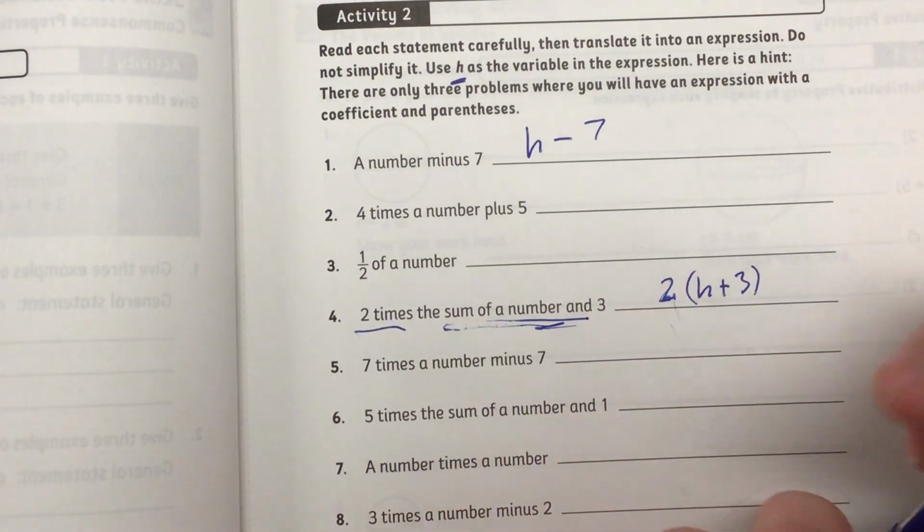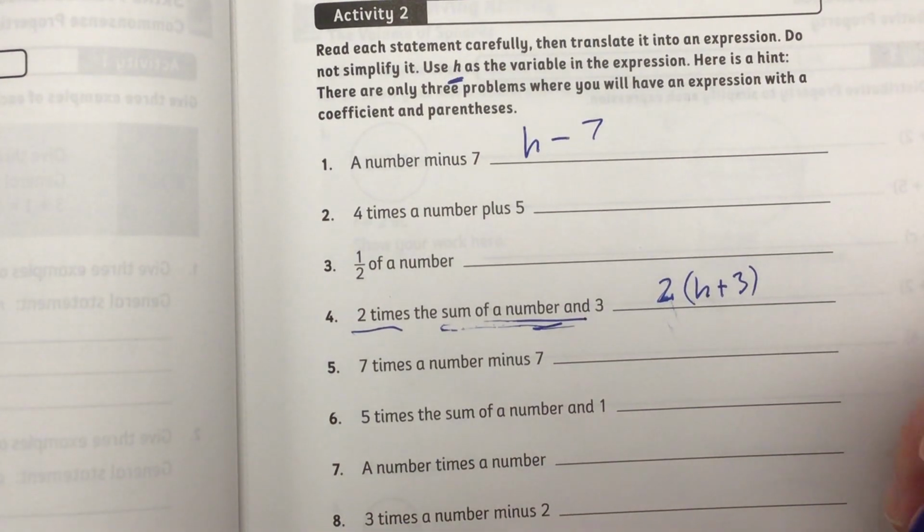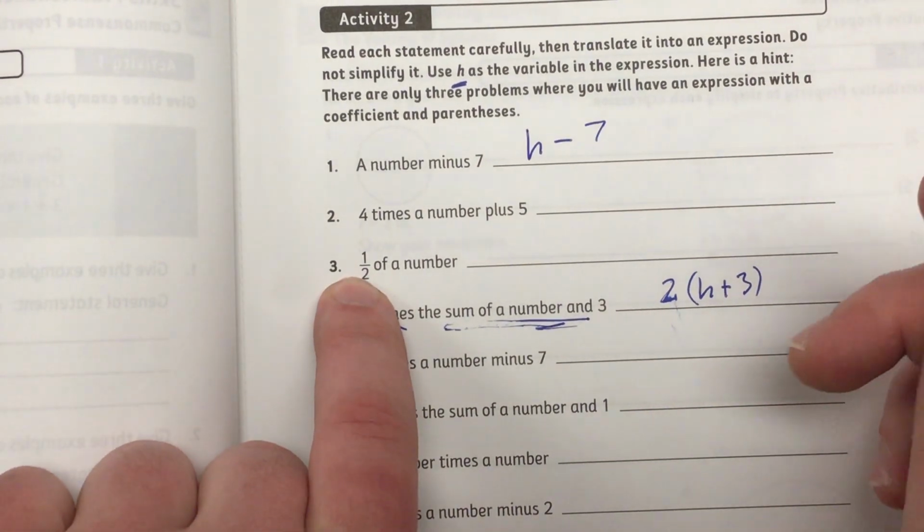How do we do the half one? Like the fraction? What's 1/2 of a number? How do you show that? 1/2 x? Yeah, but it tells us to use h. So let's use h there. Can you just demonstrate it, please? How do you get 1/2 of a number?